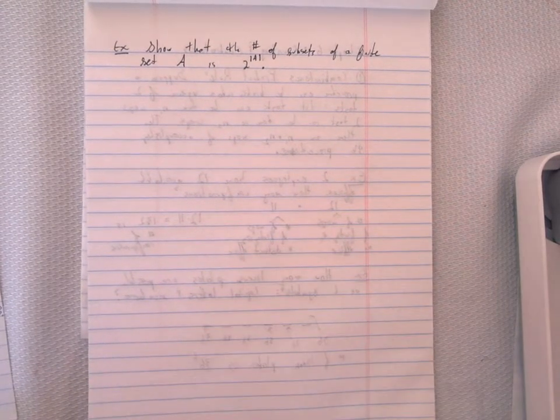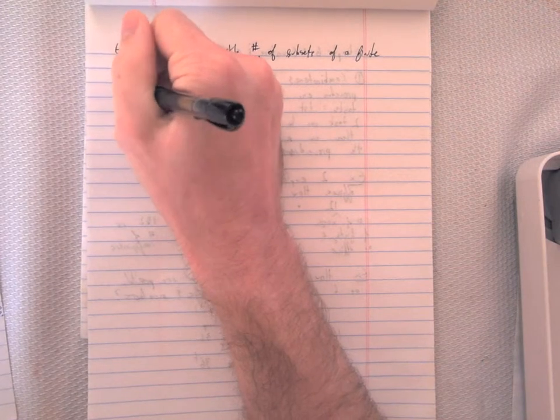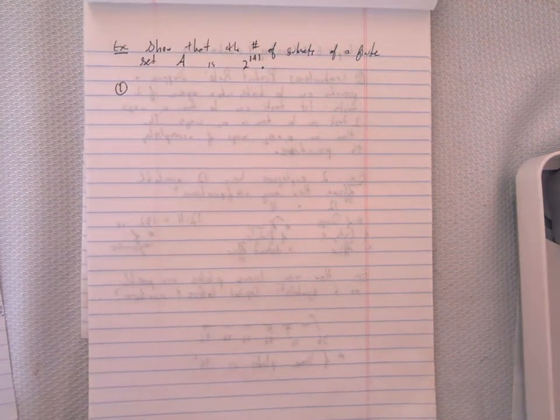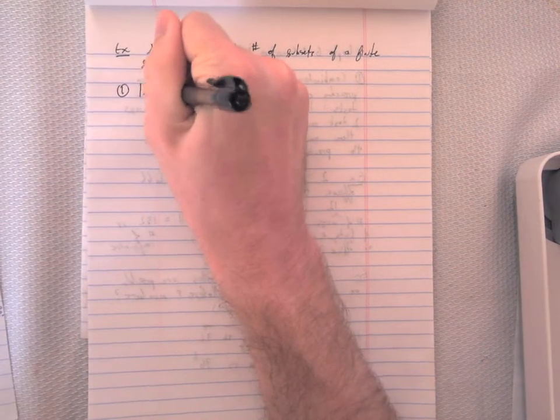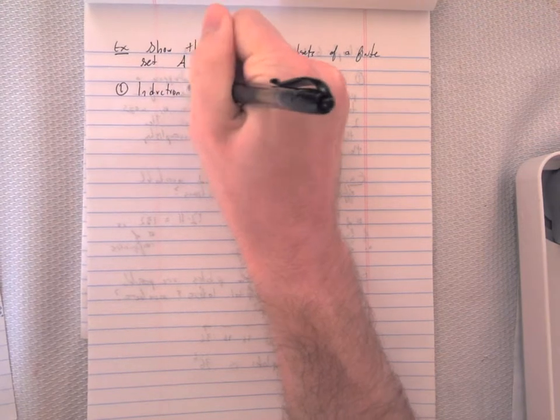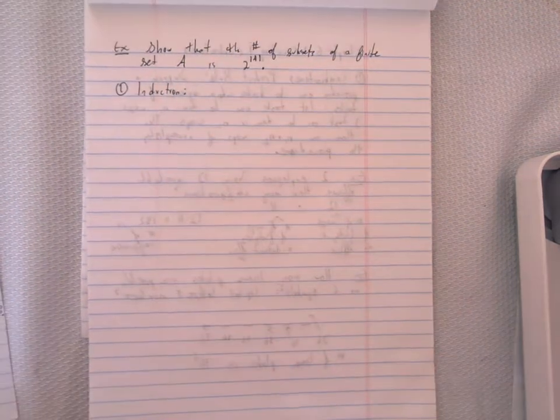I'm going to go through 2. First, I'm going to do induction, because it's always good to practice a little bit of induction. Let's do a base case.